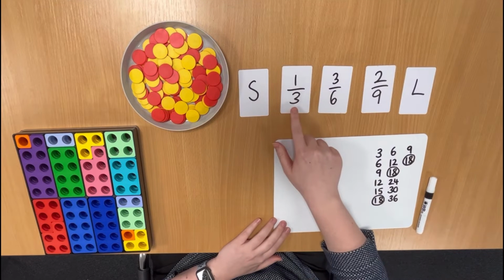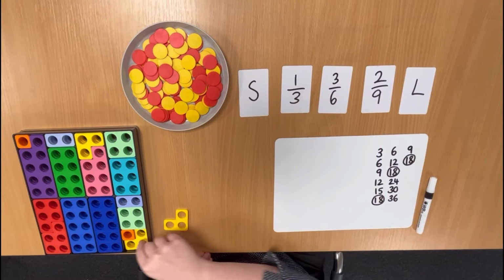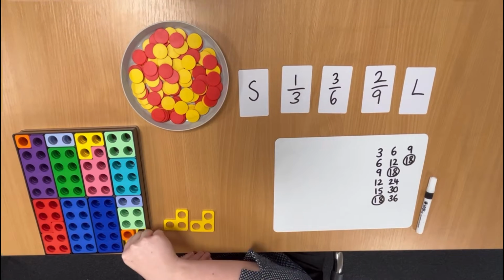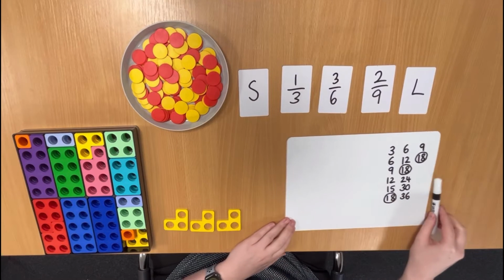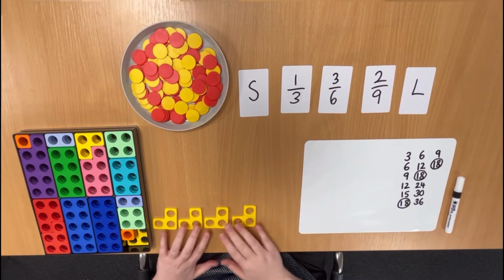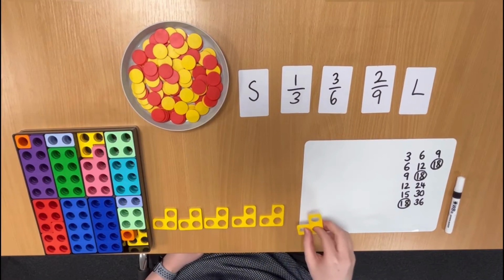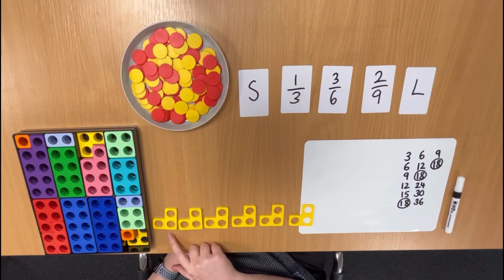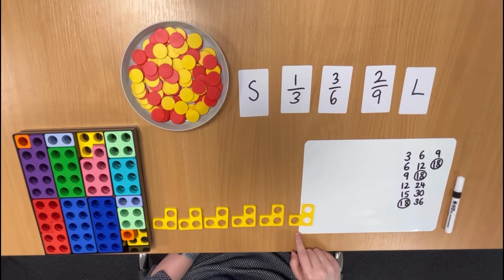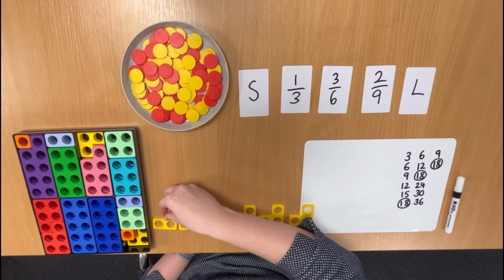Now I'm going to convert 1/3 into 18ths, so I need to get the 3 Numicon tile and repeat this until I get 18. So 3, 6, 9, 12, 15, 18. This is 1, 2, 3, 4, 5, 6 lots of 3. Since the numerator is 1, I need to put 1 counter on each of my Numicon tiles.